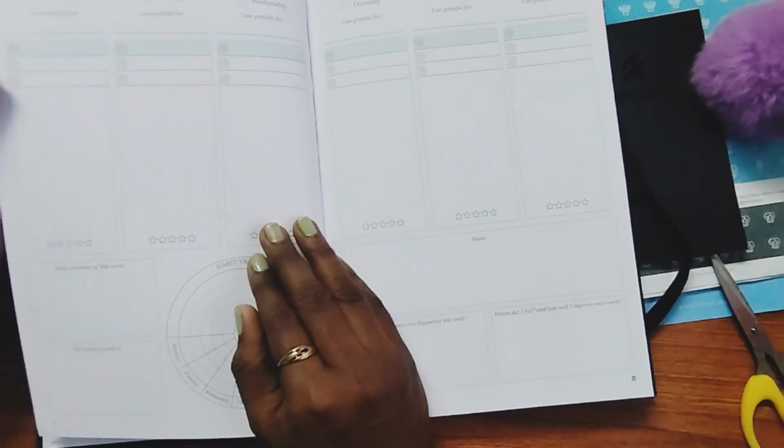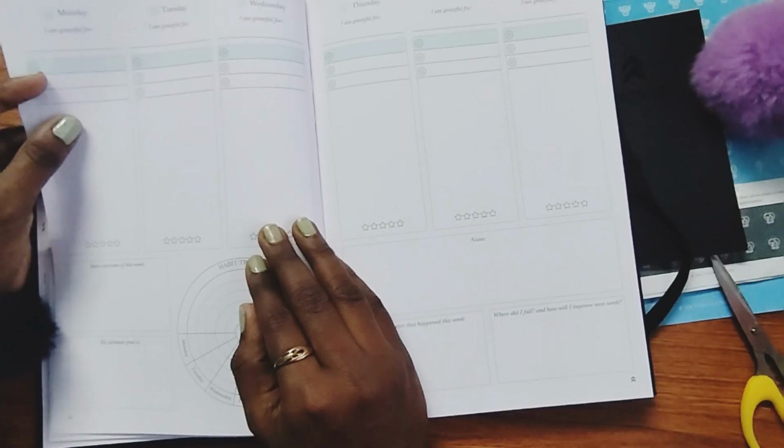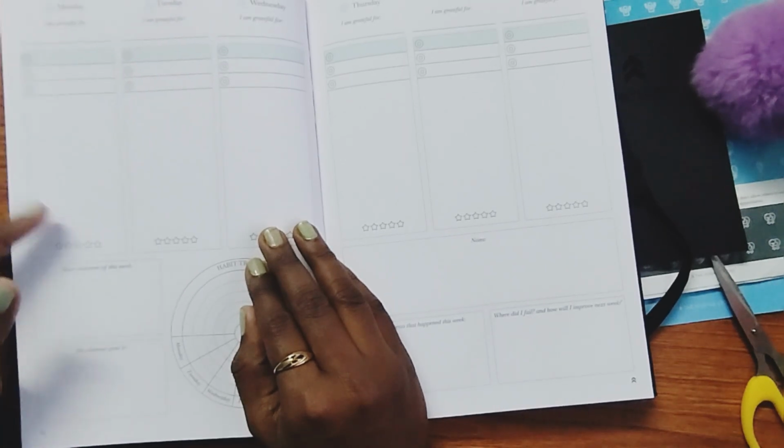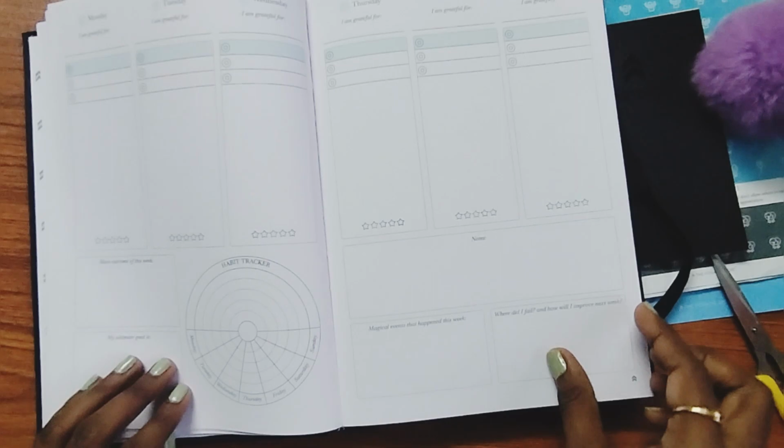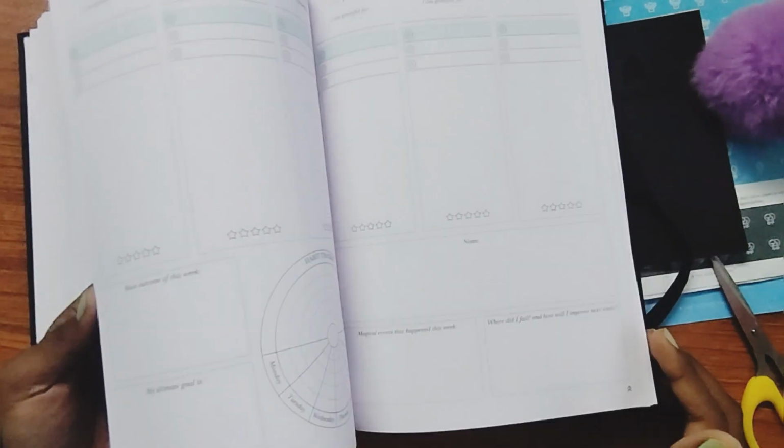Next we have this similar layout, but remember this is an undated one, so you have to mention the date every day, and the weekend like Saturday and Sunday is a merged section. Rest all is okay. We have the similar pages.